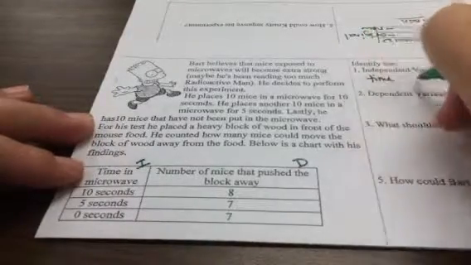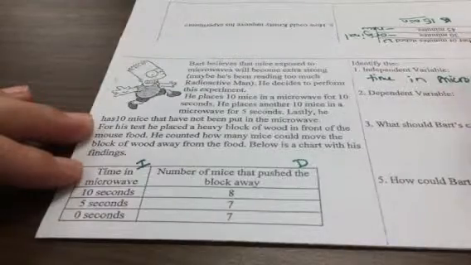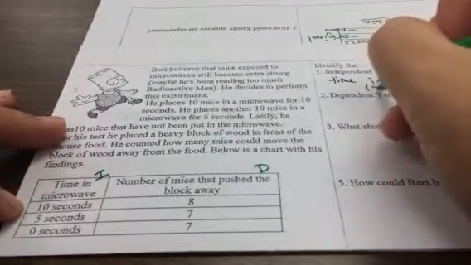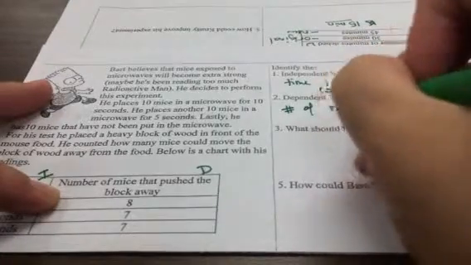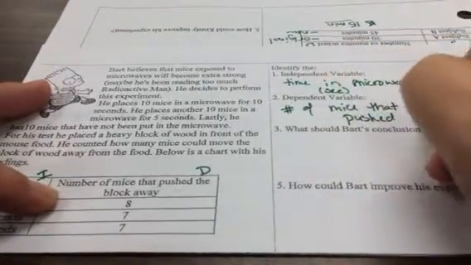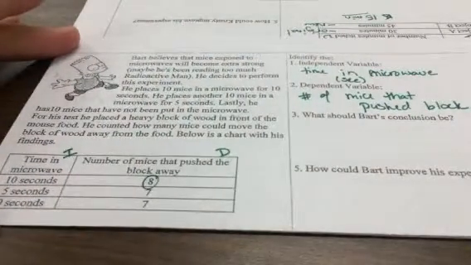So then I come over, here's my question. Independent variable: time in microwave. And you might even add in seconds. Dependent variable: number of mice that pushed the block. His conclusion, based on the data, would be that the microwave worked.